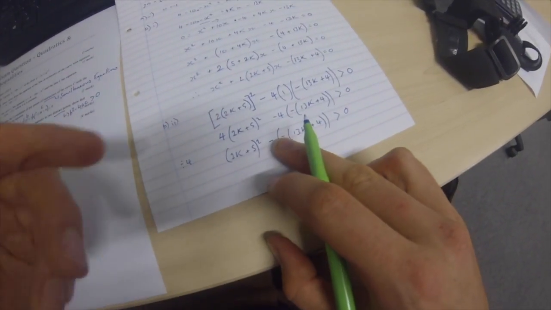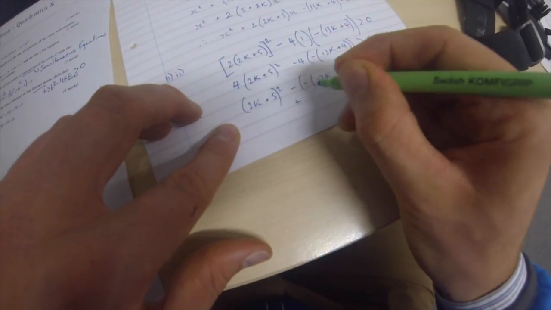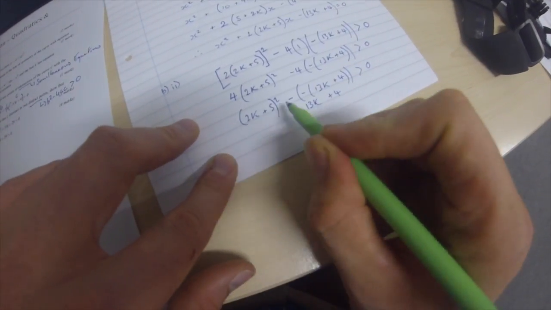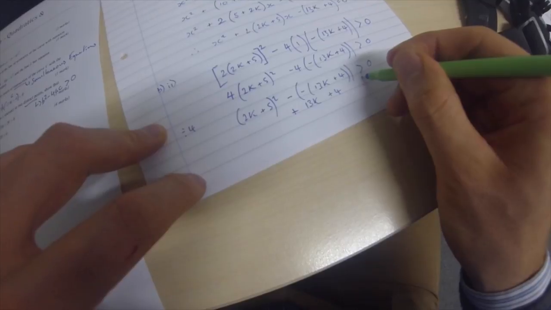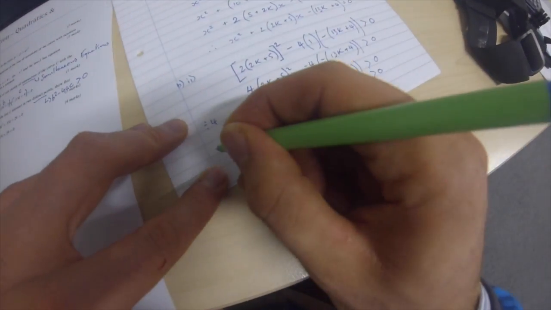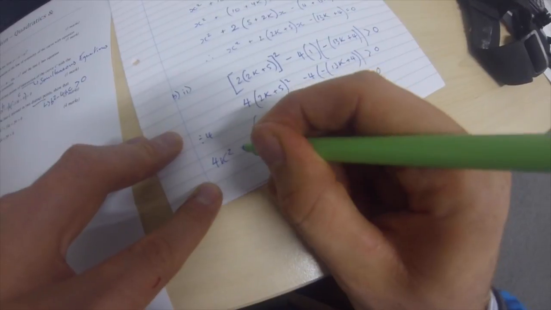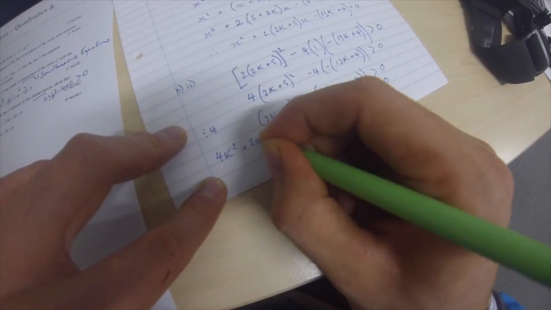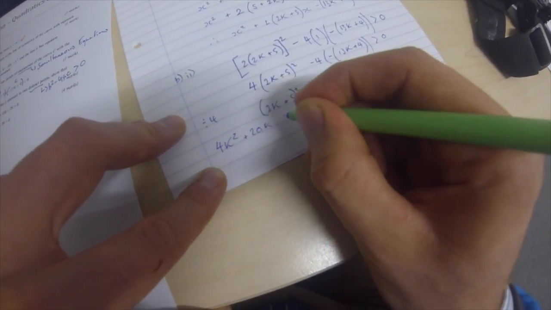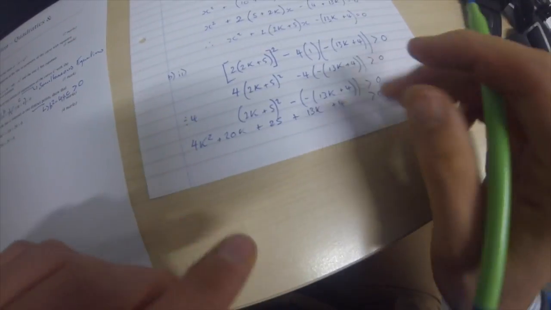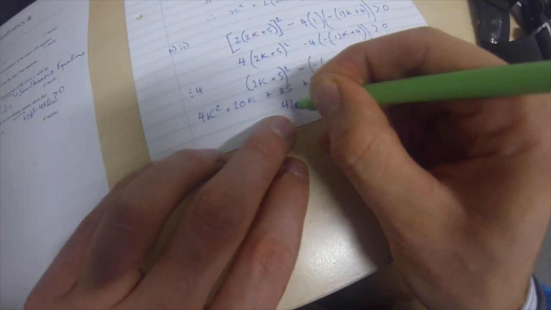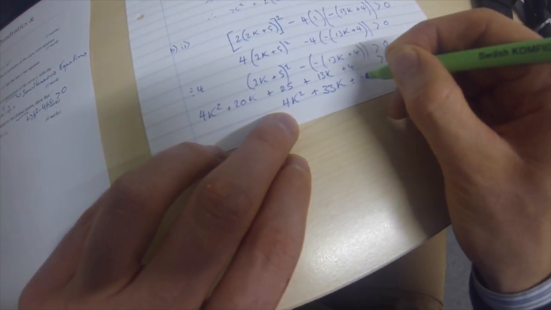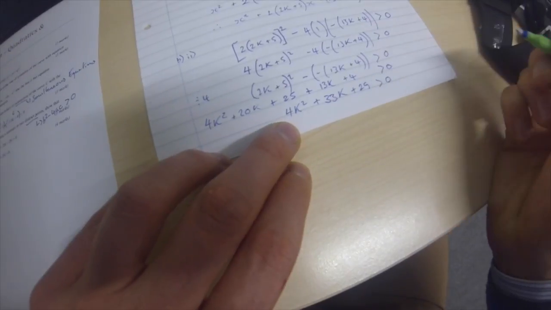Now that minus times that minus is going to make this whole bracket positive, so I'm going to end up with positive 13k plus 4. And then I just need to sort out this bracket here. Now when I square that I'm going to get 4k all squared. Now 2 times 5 will give me 10k, but I'm going to get that twice, that's plus 20k, and then I'm going to get the plus 5 squared, which is going to give me plus 25. When I then add that all up, I've got 4k squared plus 33k plus 29 is greater than 0.